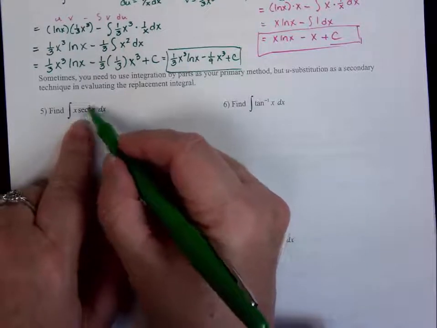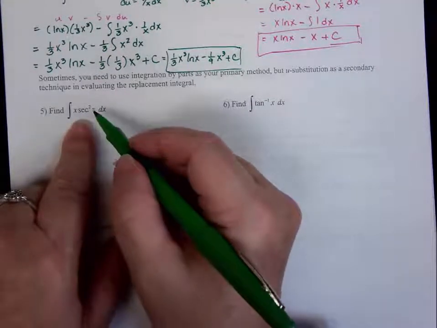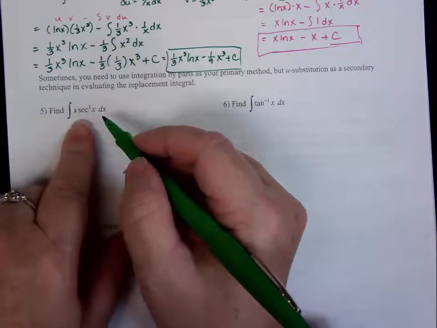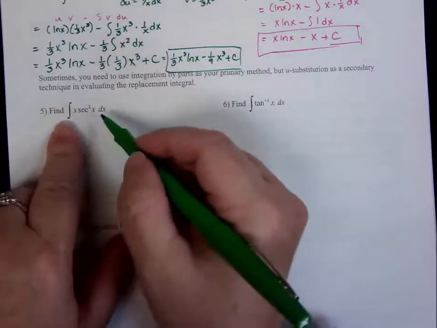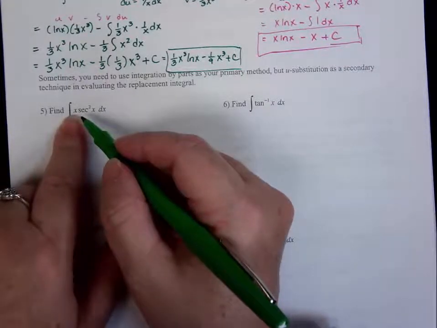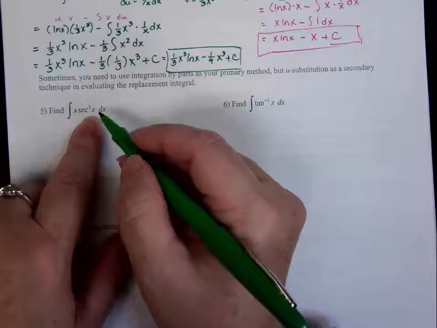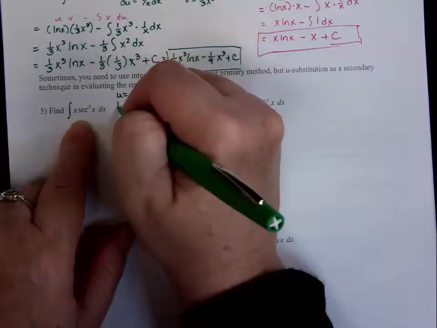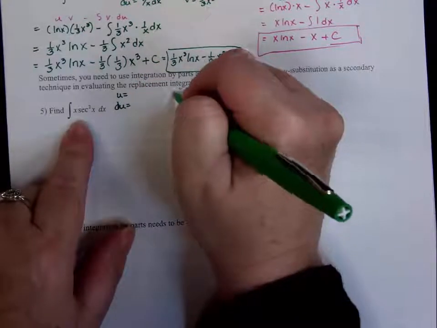Do you know the derivative of secant squared? Or the derivative of secant? Tangent. It's secant and tangent. Do you see any extra secants and tangents in here? No. And the derivative of just an x is 1. And that leaves this extra secant squared. So this is definitely integration by parts. So u equals, du equals, dv equals, v equals.